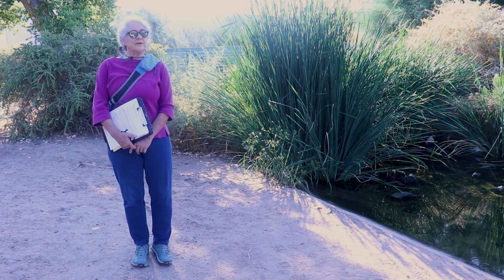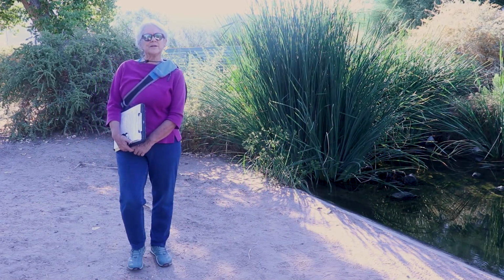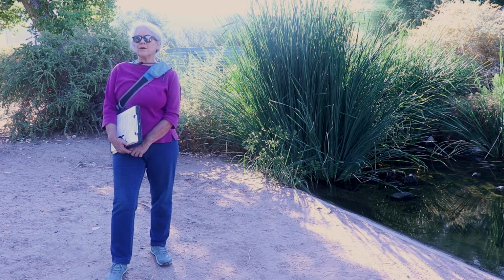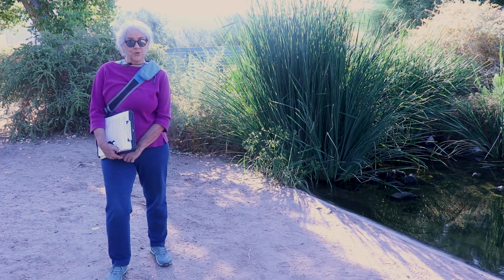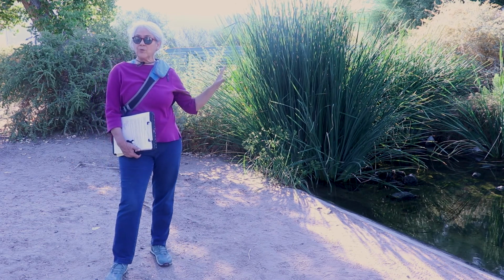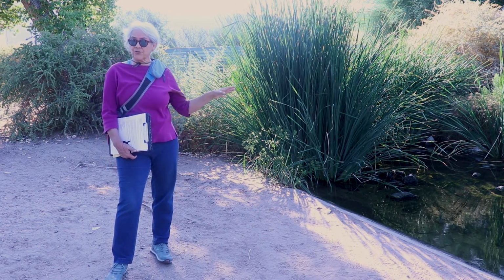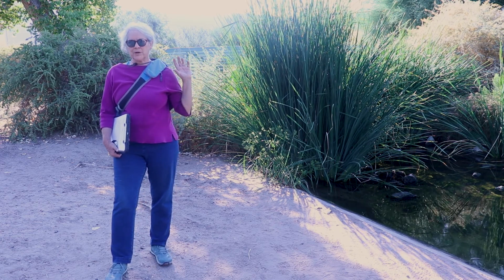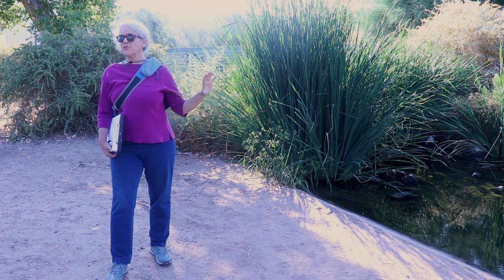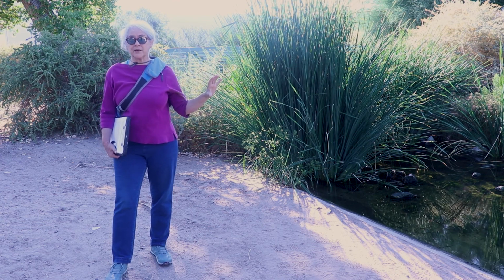Morning. We're at the entrance to Sweetwater Wetlands. This is one of Arizona's historic habitats that I wanted to show you. This wetland, Sweetwater, is actually artificial, but it's a pretty good replica of what wetlands in the Tucson area used to look like.